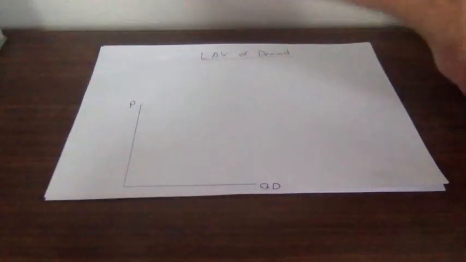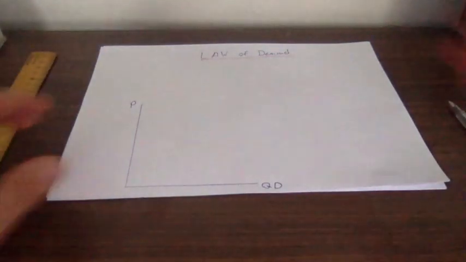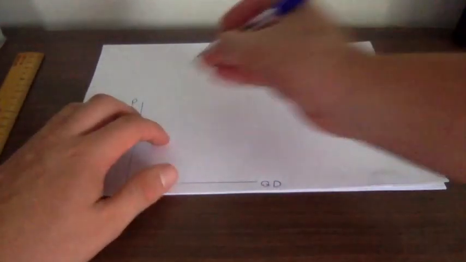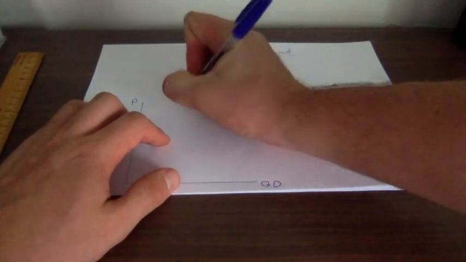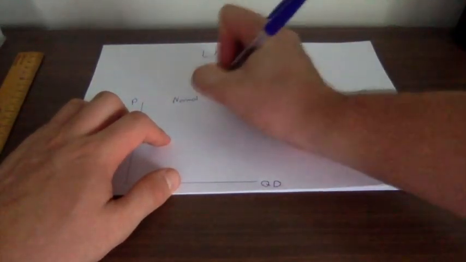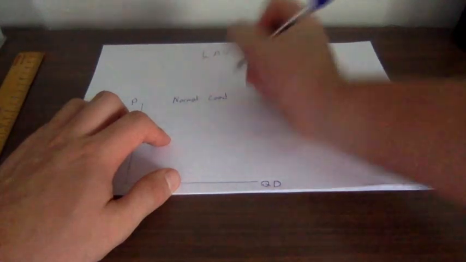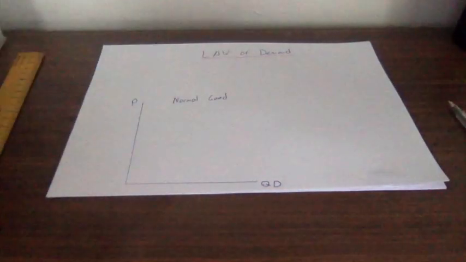Alright, so law of demand. Basically, there's something called a normal good. Basically, this follows what the law of demand is.